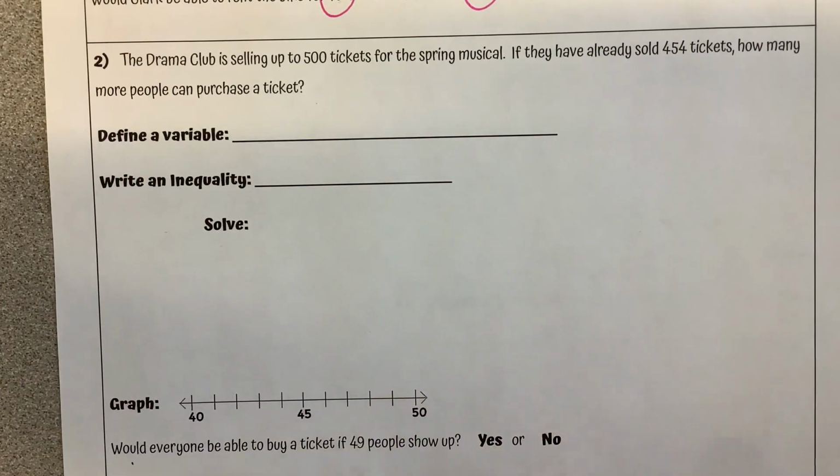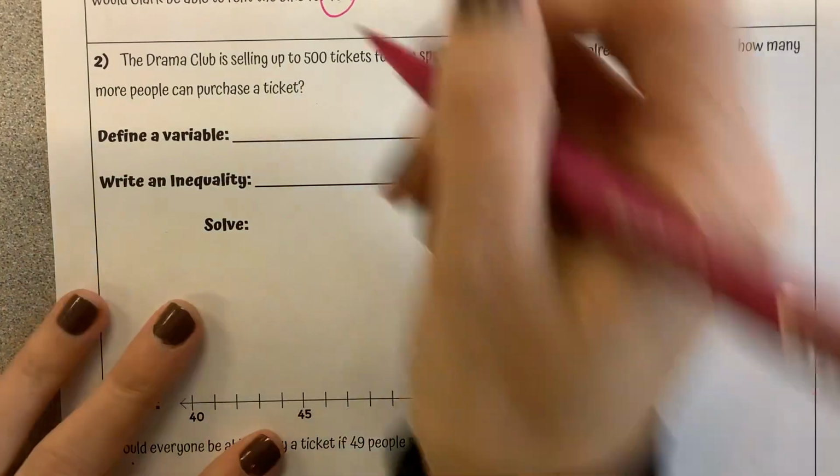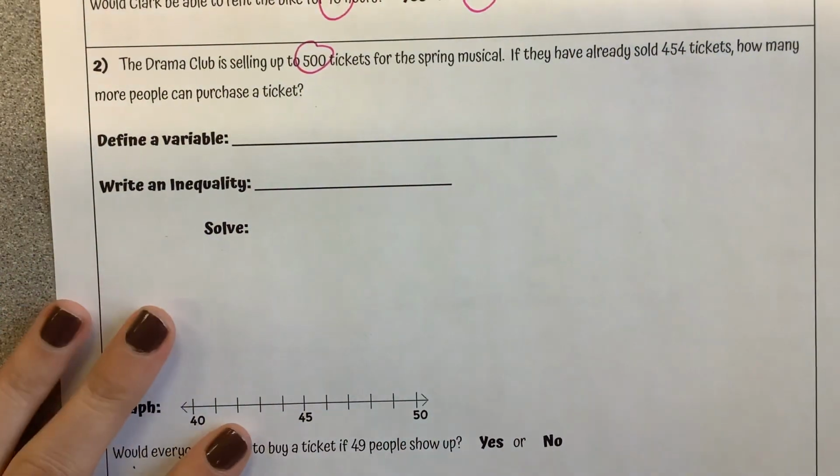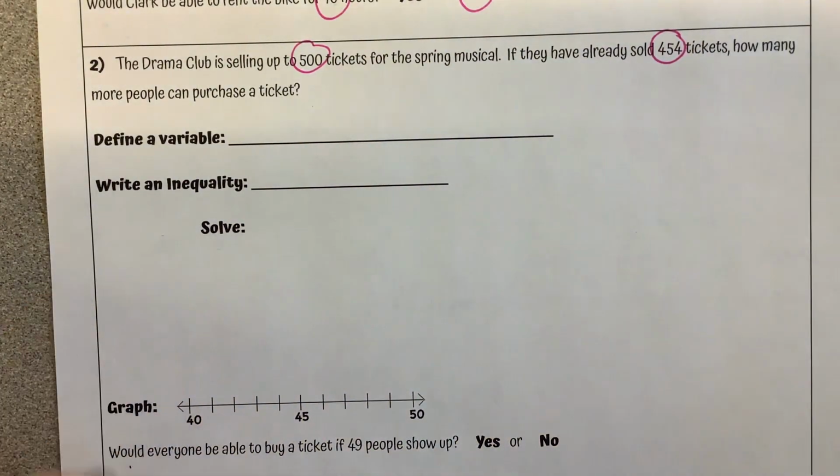All right, number 2. The drama club is selling up to 500 tickets for the spring musical. I'm going to circle 500. If they already sold 454 tickets, how many more people can purchase a ticket? So I highlighted those numbers.